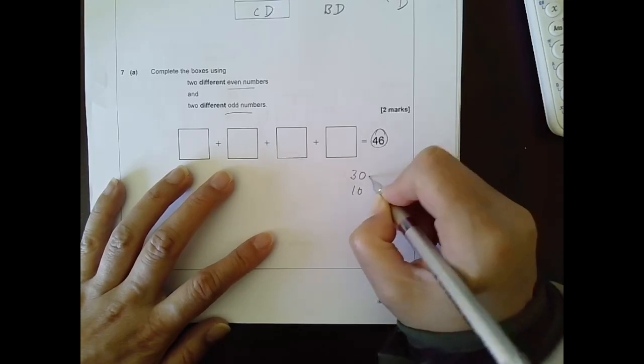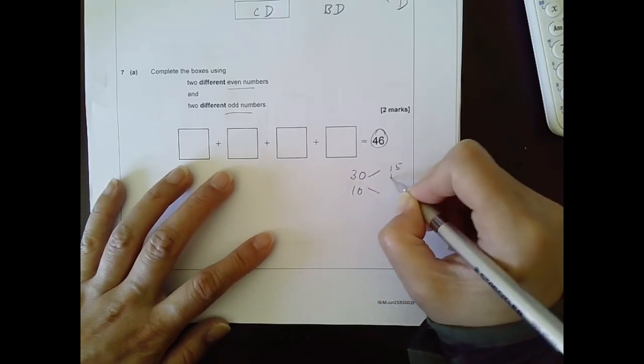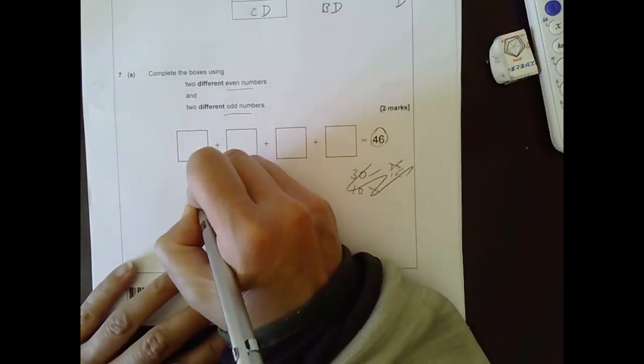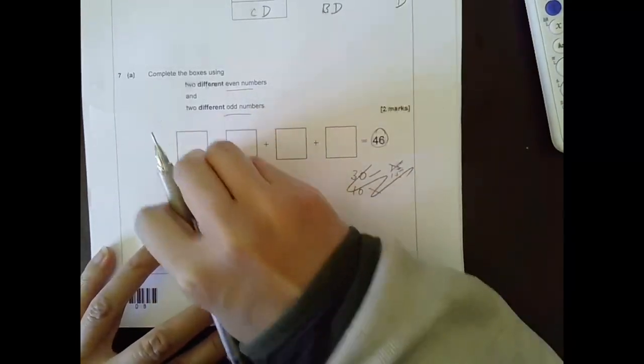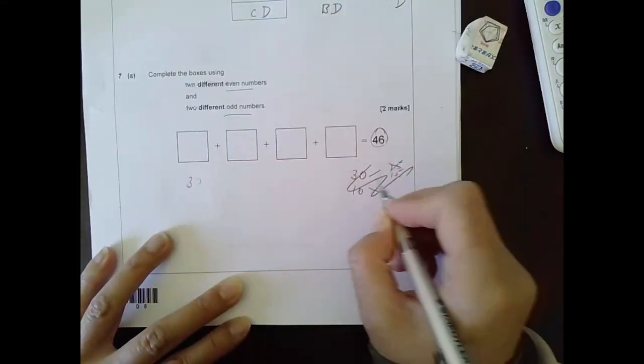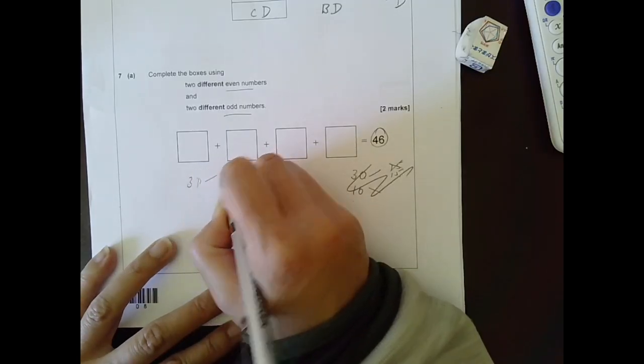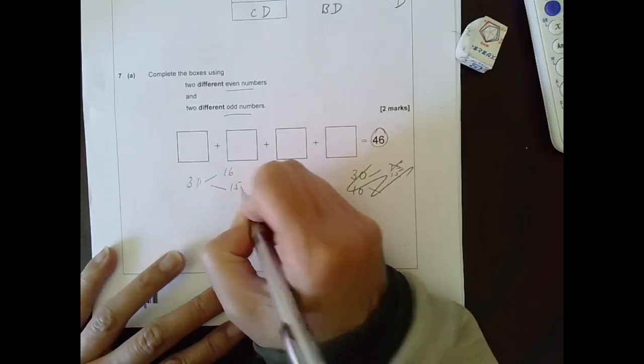30 and 16. So if I break them down, I have 15, 15. Oh, used that already. So not working, cross that out. And then I will think of the other bit. If 30 doesn't work, let's try 30. We break 32. 30 breaking down to 31. So I could have 16 and 15.